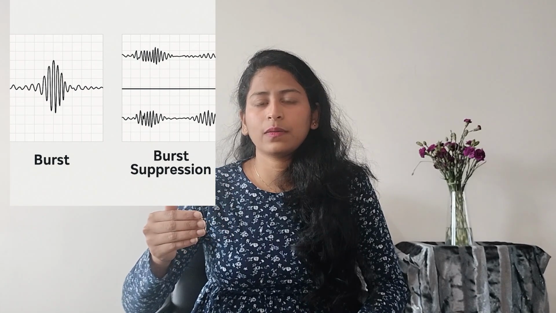In case of continuous EEG, it is helpful to see if we are doing burst suppression. Burst is the active electrical activity going on when the person is in status epilepticus. So that's called burst waves. And when we want to sedate them and give them anti-epileptics as treatment of refractory seizures, we can do continuous EEG to see if we are able to suppress these burst waves, and that is called burst suppression.